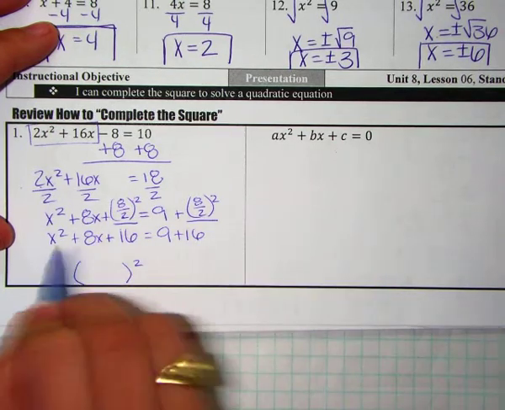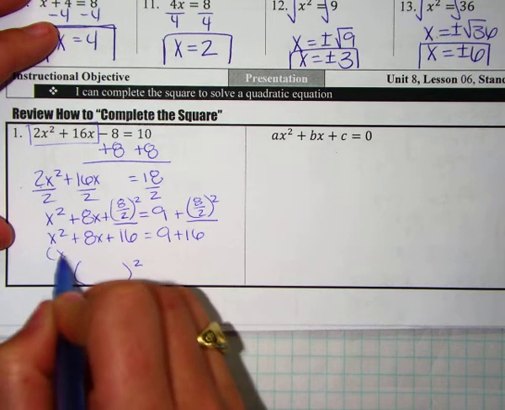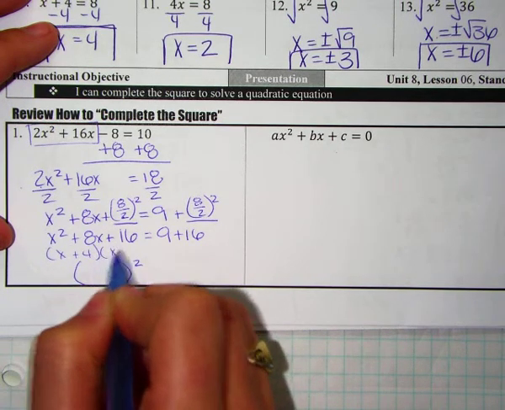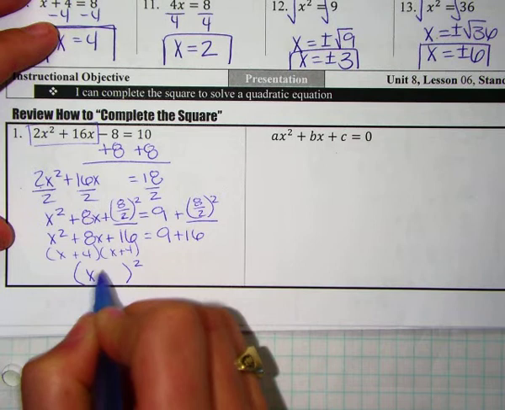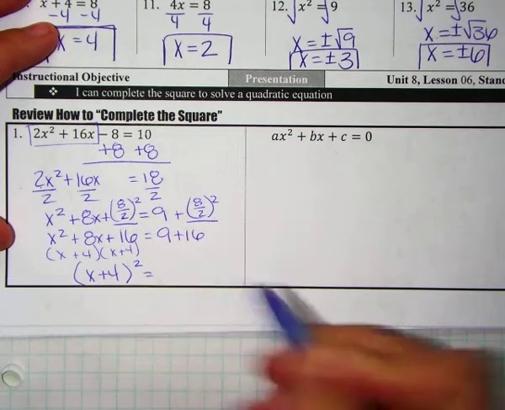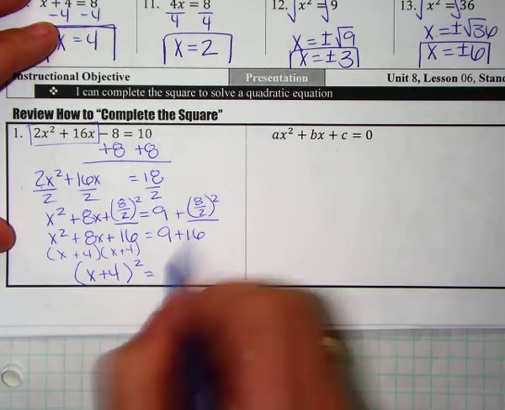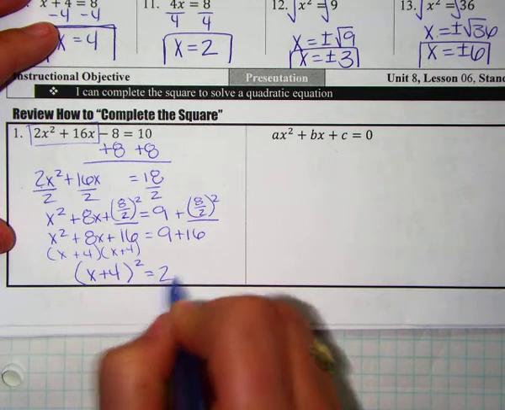Now you see that this is a perfect square, where it would be x plus 4 times x plus 4. So we rewrite it as a perfect square. The left side is (x plus 4) squared, and the right side is 25.